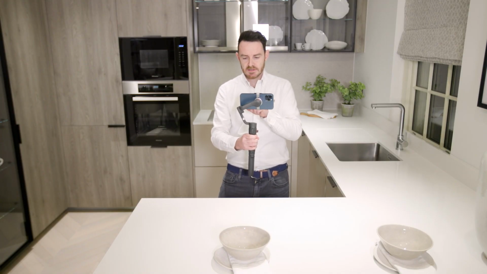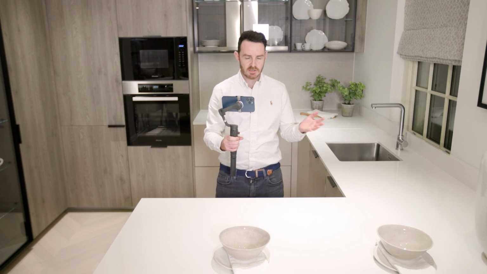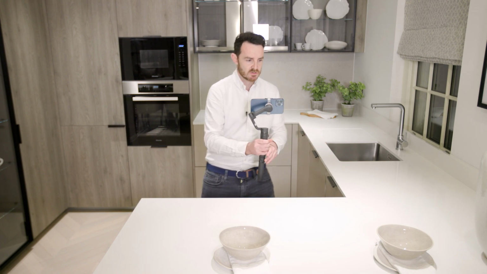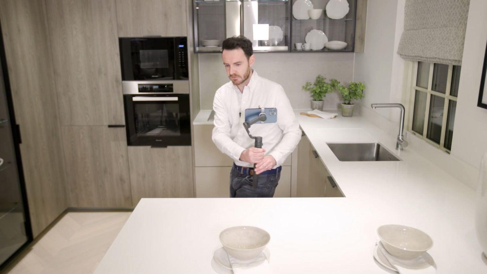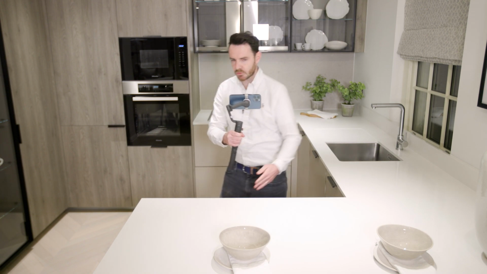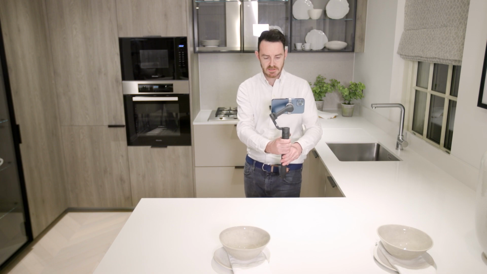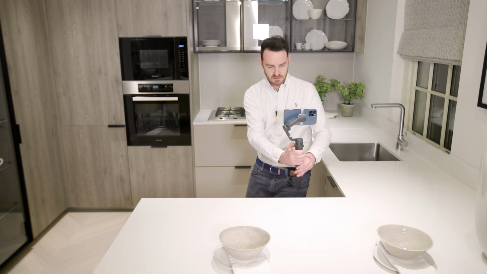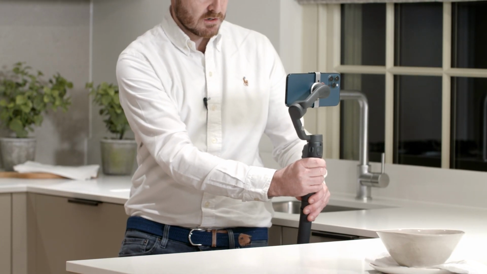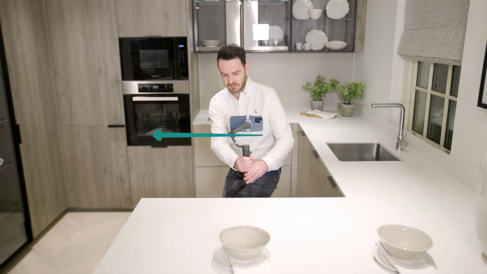So the second technique is similar but just a little bit different. As opposed to doing the lean motion from left to right, we can actually do a bit more of a sort of crab walk, so we can cover a little bit more distance, and some people find this a bit easier. So again, we're going to tilt locked, we frame our shot, press record, and now I'm actually doing a little bit of a walk this way.